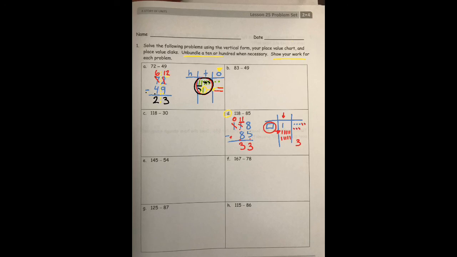So we needed to take away 8. 1, 2, 3, 4, 5, 6, 7, 8, which left us with 1, 2, 3. And we didn't have any more over here because we took that 100 and gave it to the tens, so there was nothing in the 100. So we had 33.